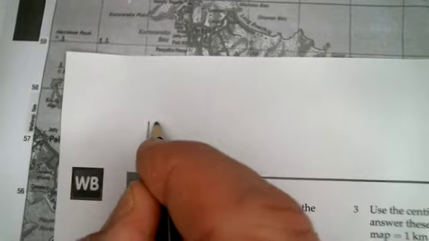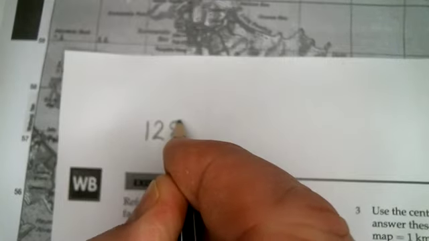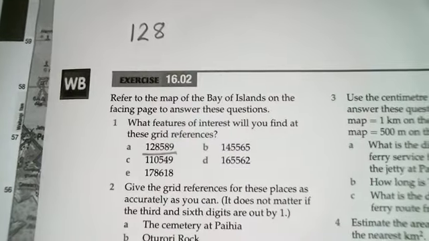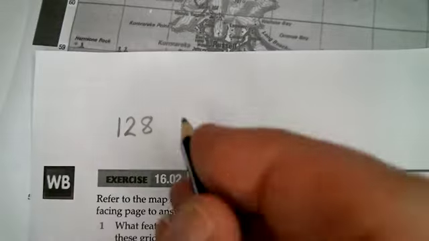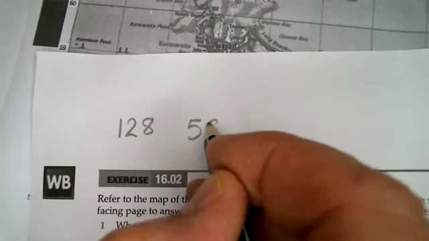So here's the Bay of Islands. And we've got these grid references, which look rather weird. So we've got 128589. Well, what we're going to do is break those up into groups of 3. So the first one is 128, I'll write that out, 128. And then the next bit is 589. There it is, 589.